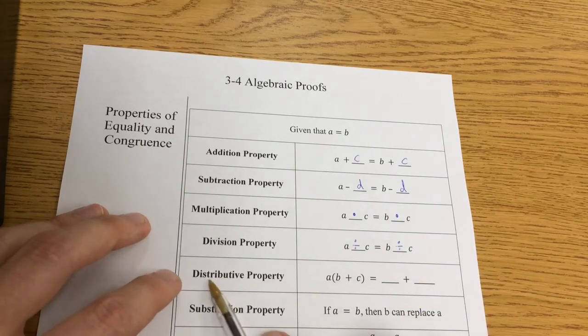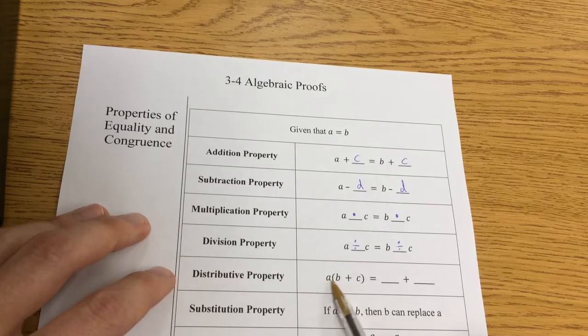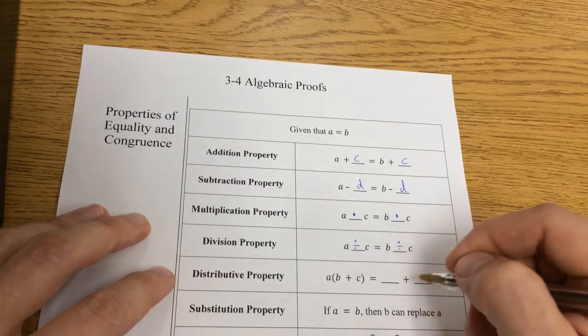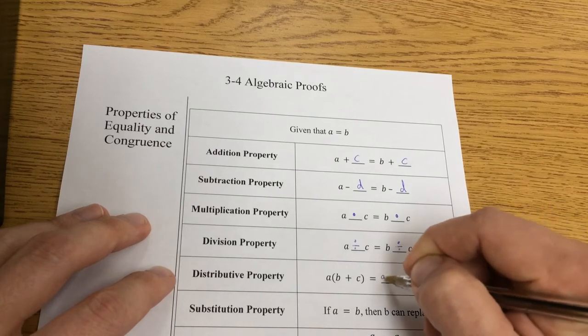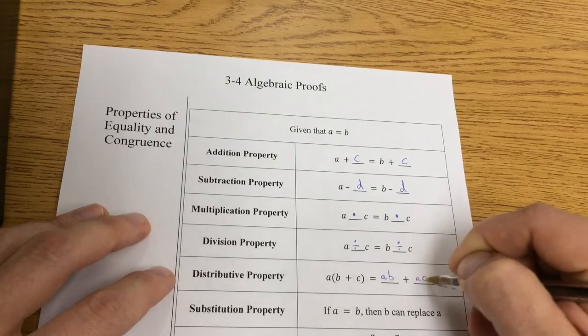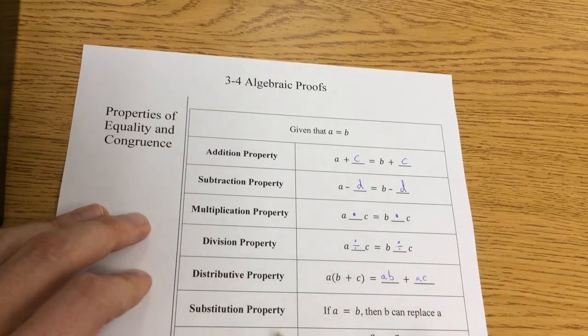The distributive property, rather, is that we can distribute my A to both things. So A times (B plus C) is equal to AB plus AC. And then we have the substitution property. Substitution says that if A is equal to B, then B can replace A at any time. For example, if it says that X is equal to 3, what is the value of X plus 7? Well, if X is equal to 3, then 3 plus 7 is 10. It is just as simple as that.